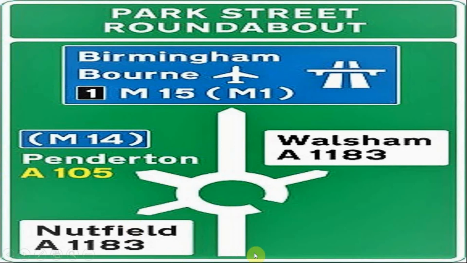So your road sign is likely to look something like this. And we can see that this is a green sign, so it's on an A road. And you can see we've got the thicker line coming up here. And we can see if we wanted to turn right for the A road, which is the A1183, then we would have to take the 1, 2, 3, 4th exit.